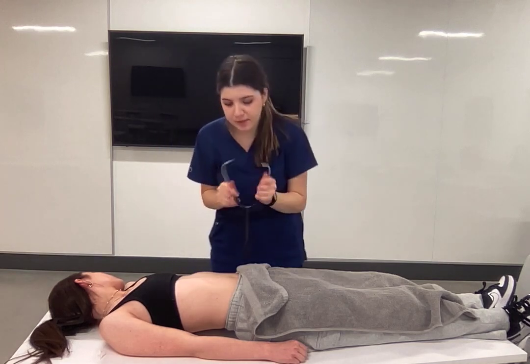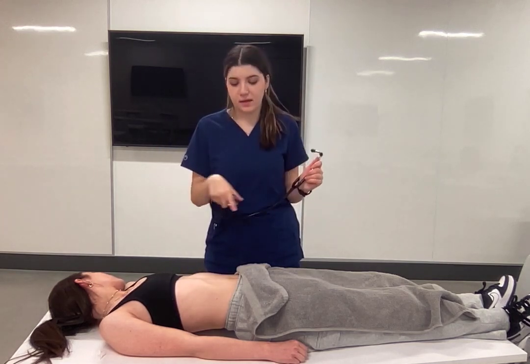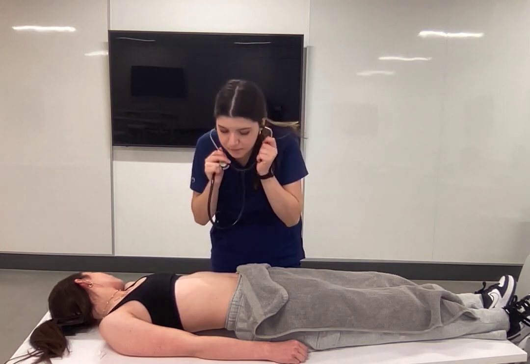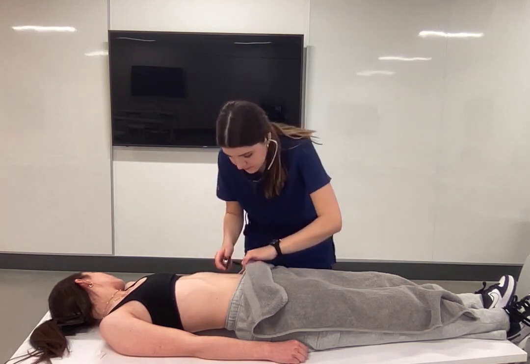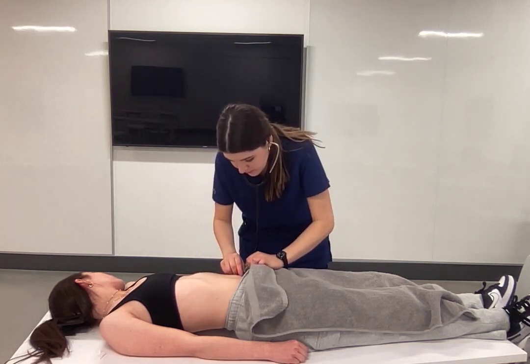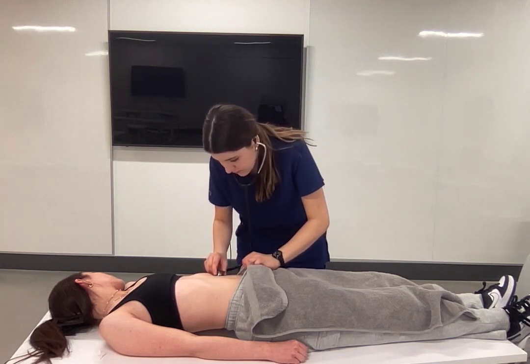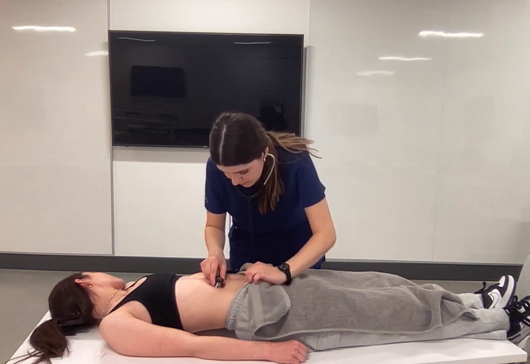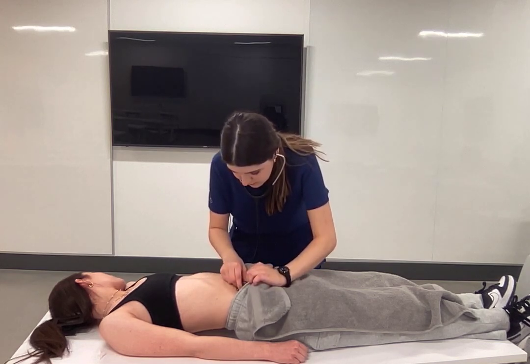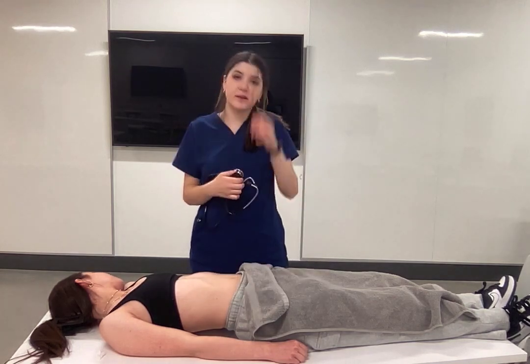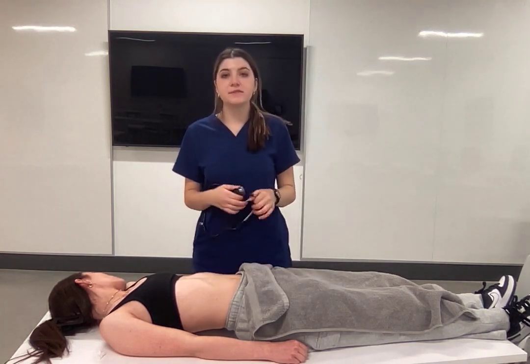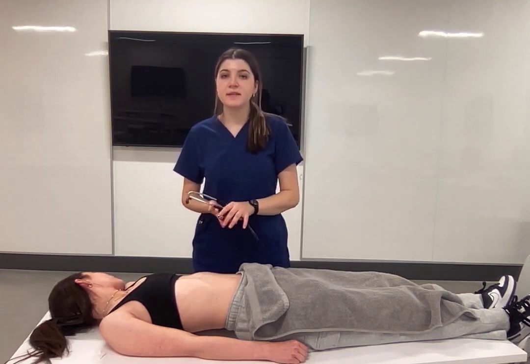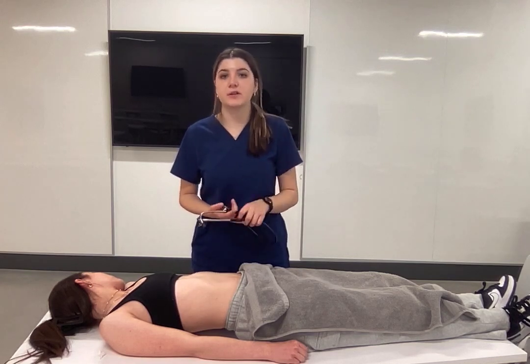Okay? Now I'm going to begin by listening. We begin in the right lower quadrant, moving upwards in a clockwise direction. Okay? I heard active bowel sounds in my patient's abdomen. I heard 5 to 30 active bowel sounds per minute. If I did not hear any, I would begin to auscultate for 5 minutes. I heard signs of cascading and gurgling.